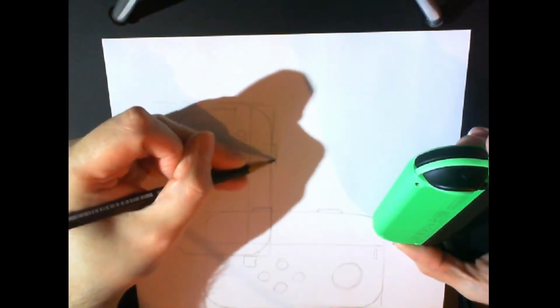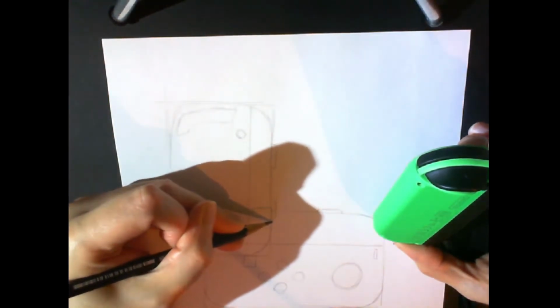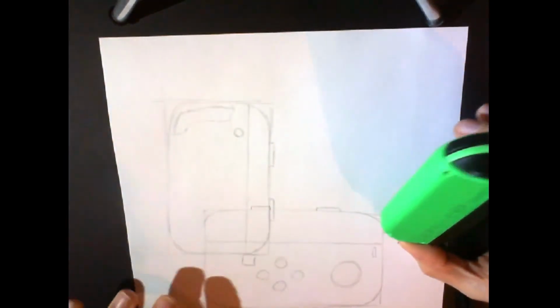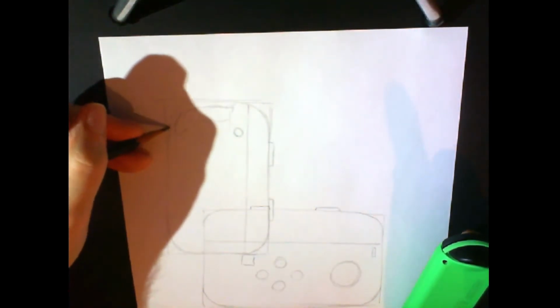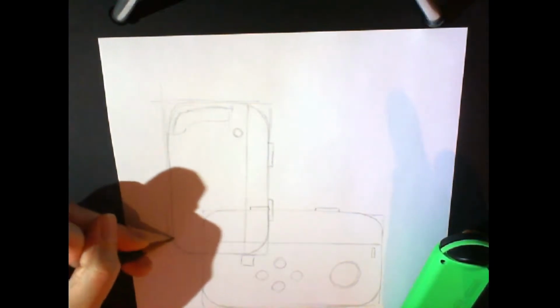I've got these buttons here which I can draw in smaller rectangles. So now we've got our overlapping shapes.